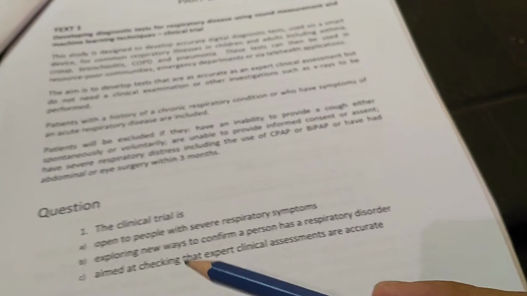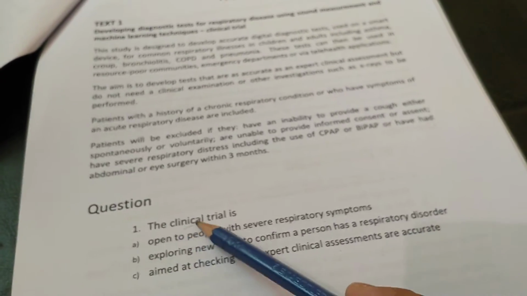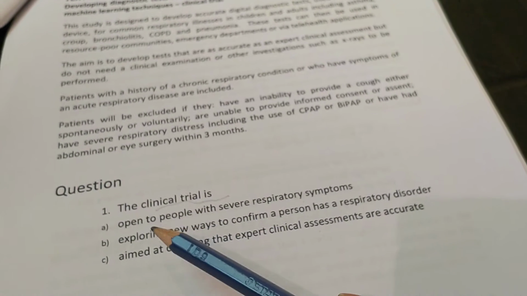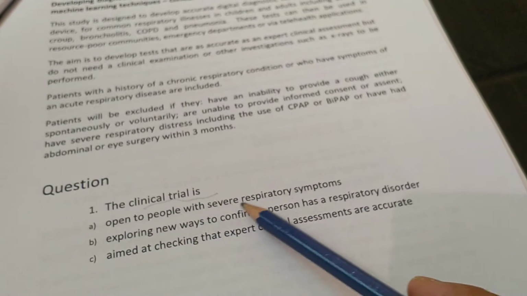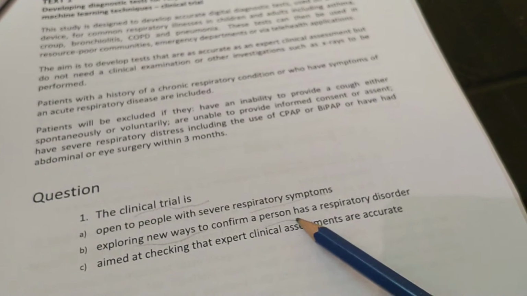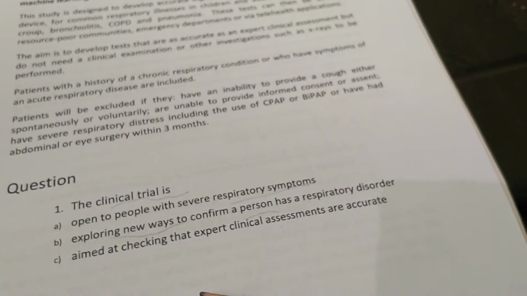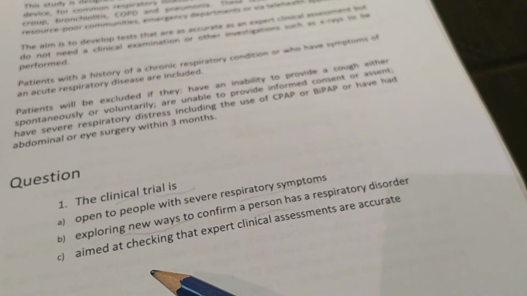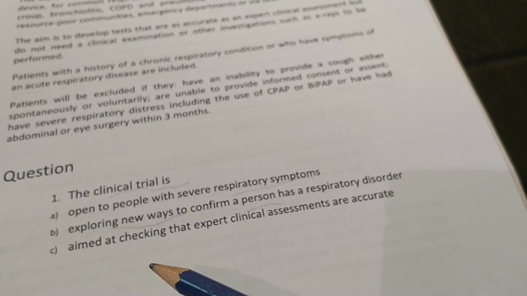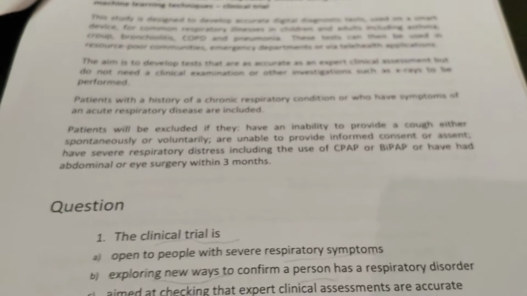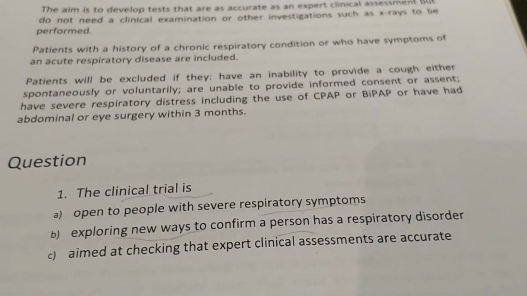The first question is asking, the clinical trial is. So they're talking about the clinical trial. Option A is open to people with severe respiratory symptoms, B is exploring new ways to confirm a person has a respiratory disorder, then the C option is aimed at checking that expert clinical assessments are accurate. So we have to confirm what is meant by a clinical trial and what it is used for.